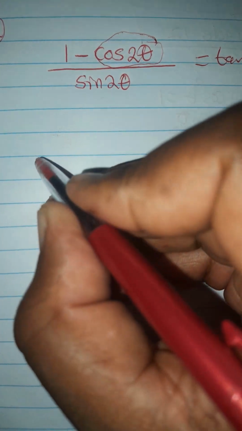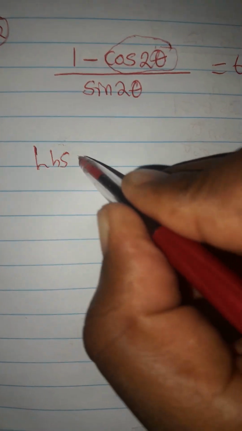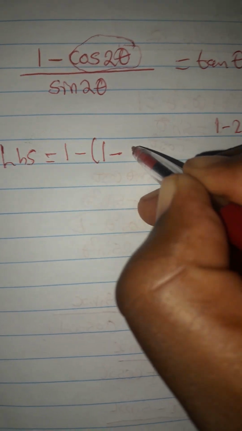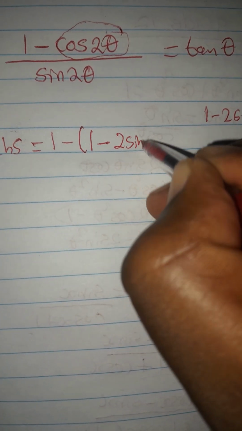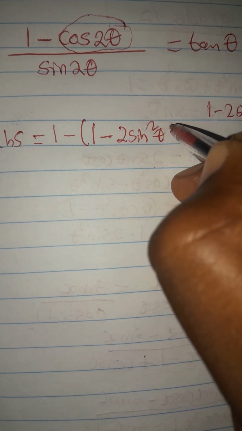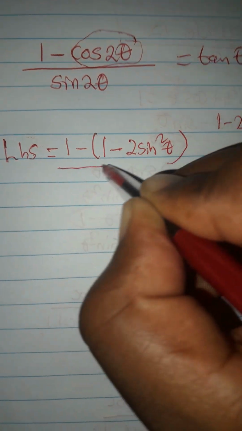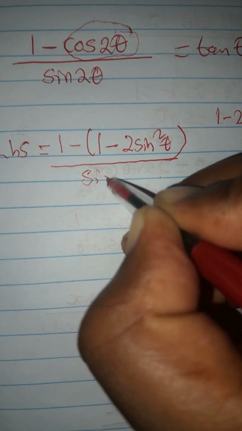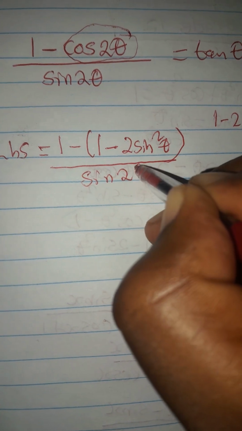We did have that. So the left hand side is equal to 1 minus (1 minus 2 sine squared theta), divided by sine 2 theta.